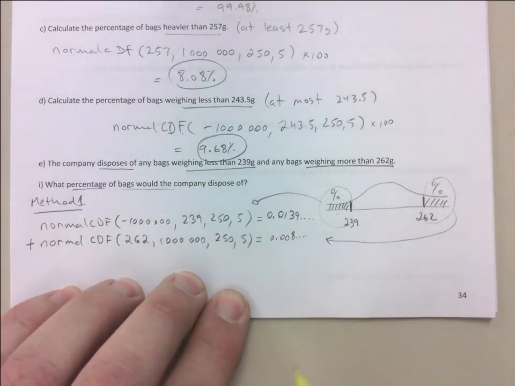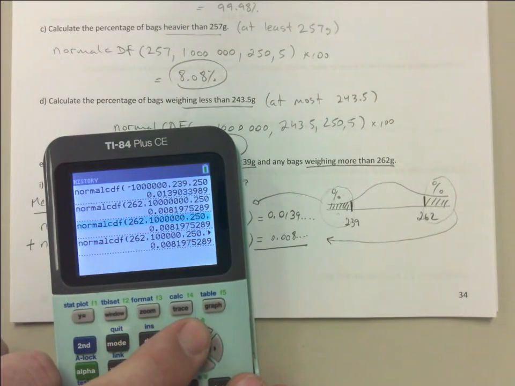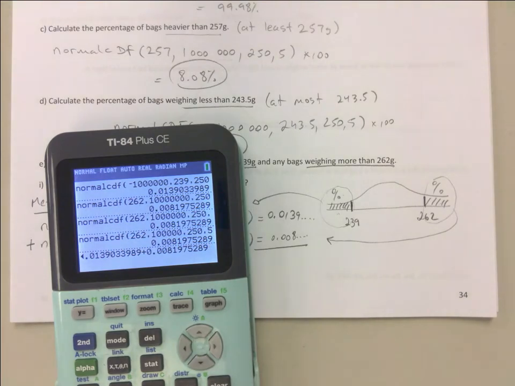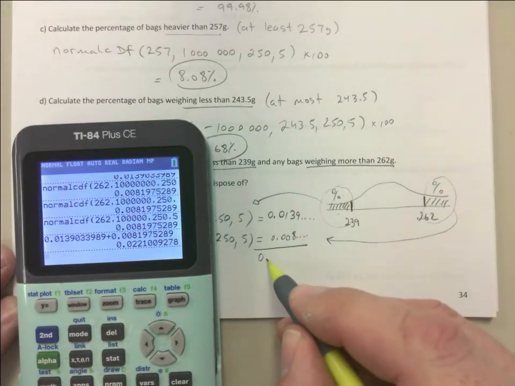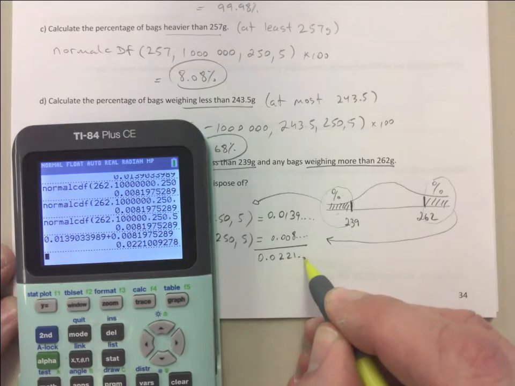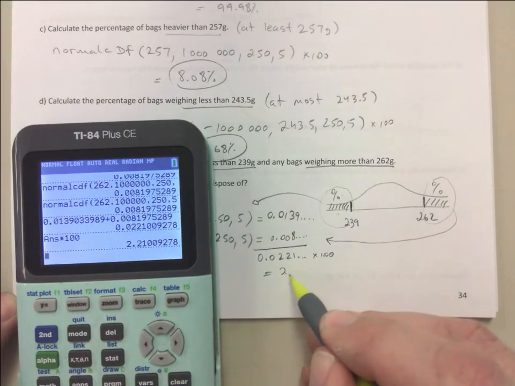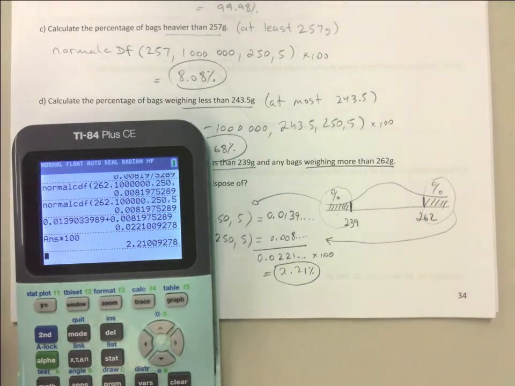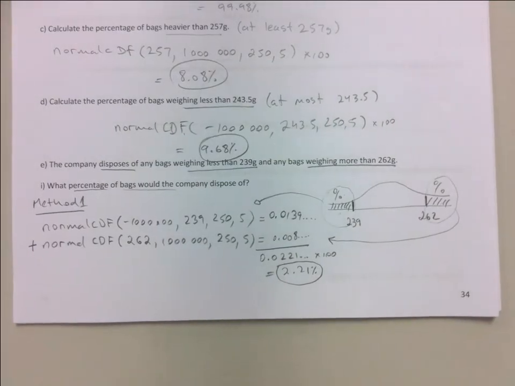0.008 something. I want to do inverse norm. That's why I'm hurrying a little bit. Add those things up. Okay, so I'm going to go copy. Use all decimals as you're working. So copy, paste, add it up. That gets you 0.0221 something. I'm going to multiply that by 100. That's 2.21%. That is what you're disposing. Very small percentage of bags, right? Very small, but there's always a little bit of waste.